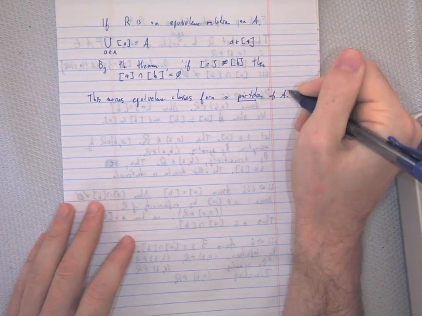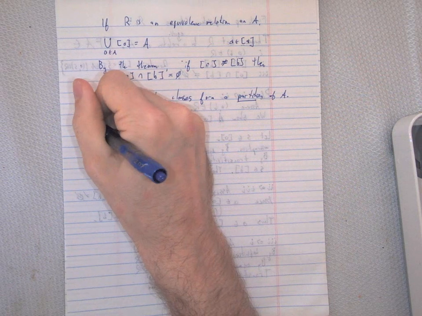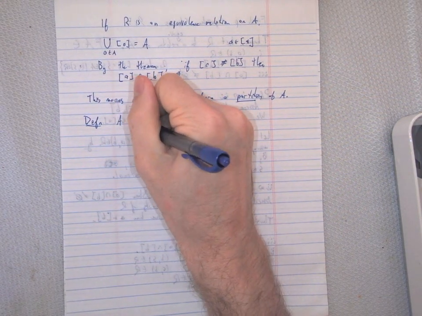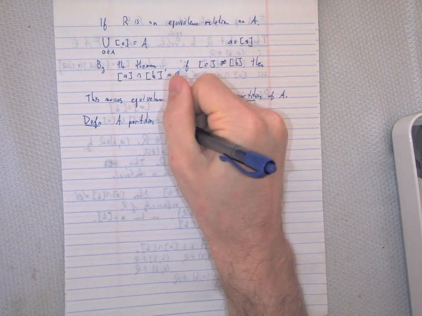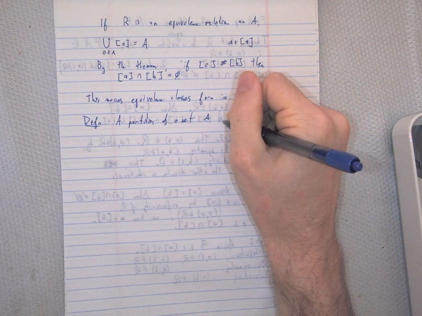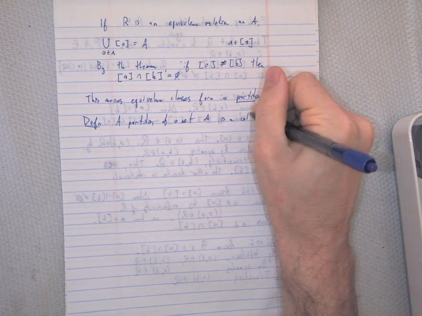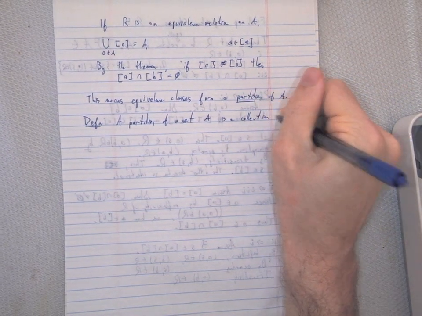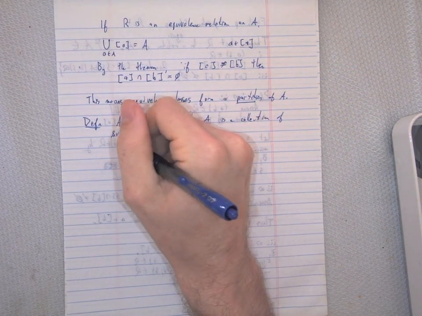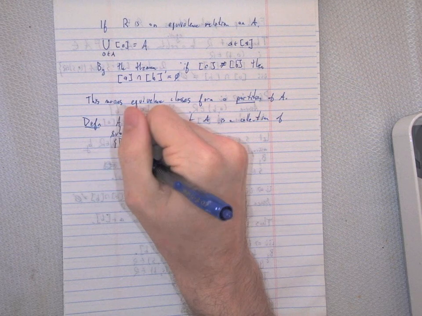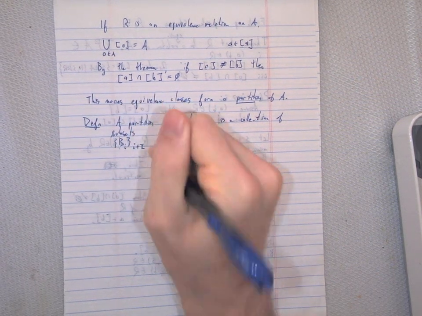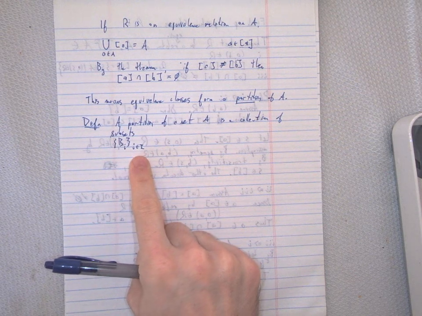Of the set A. So here's the definition. A partition of a set A is a collection of subsets B_i, so I get a collection of subsets B_i for some index set I. Notice that I'm not assuming that I is countable here.